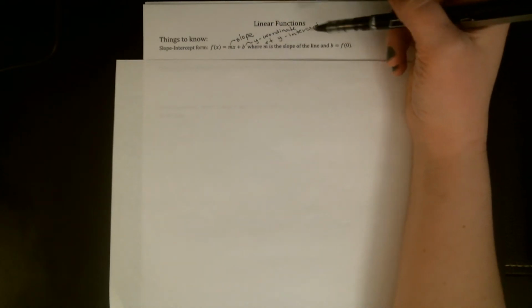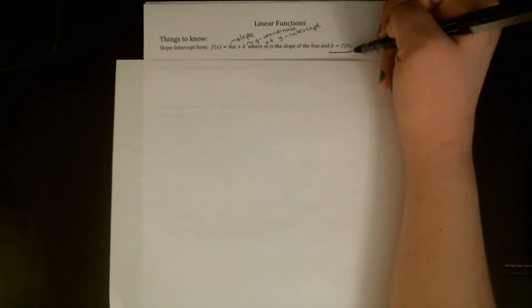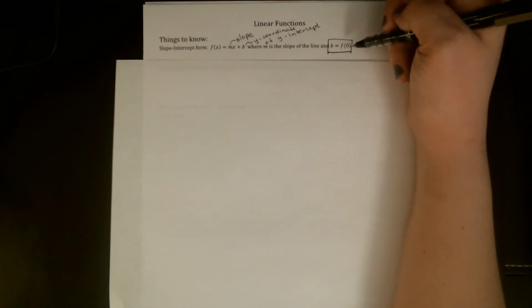And to describe in function notation that b is the y-coordinate of the y-intercept, it's actually really nice and easy to say that. This statement right here, f of 0 equals b, says that b is the output you get when your input is 0, otherwise known as the y-coordinate of the y-intercept.